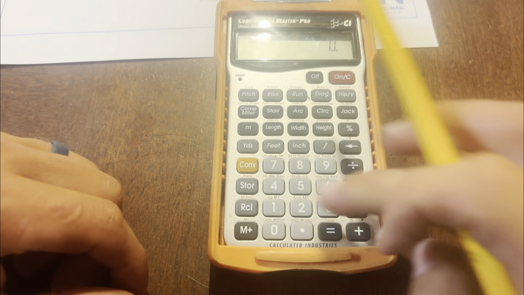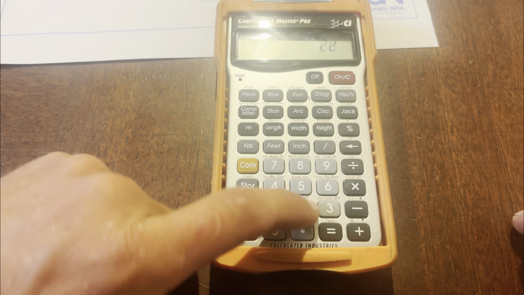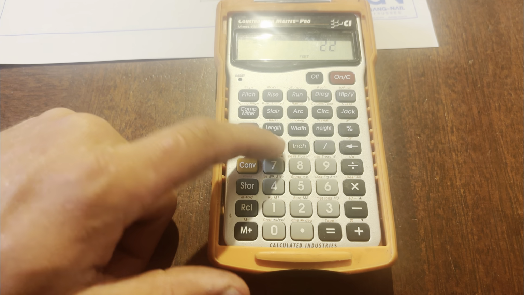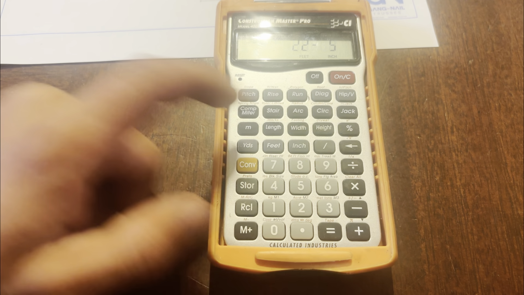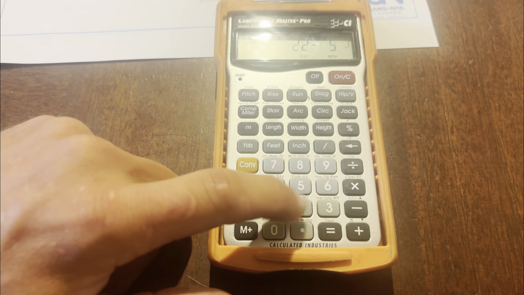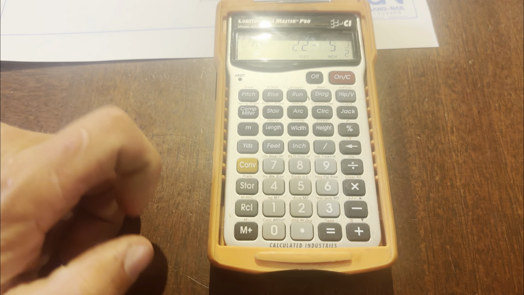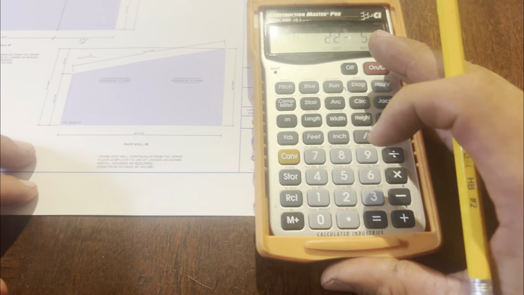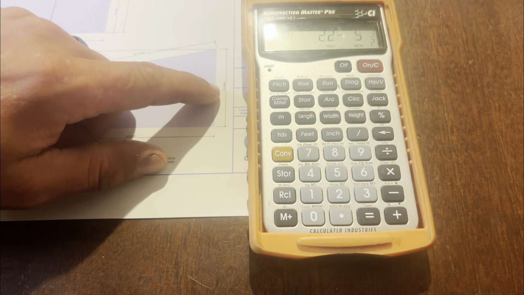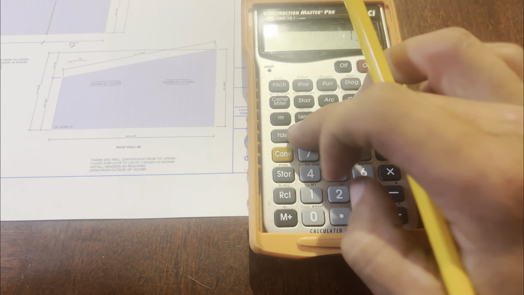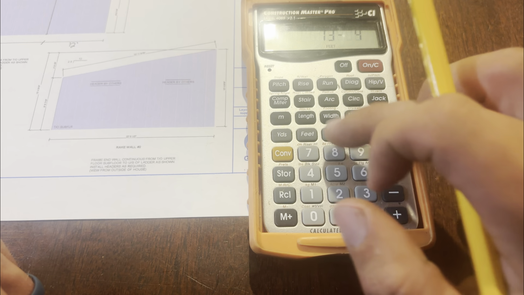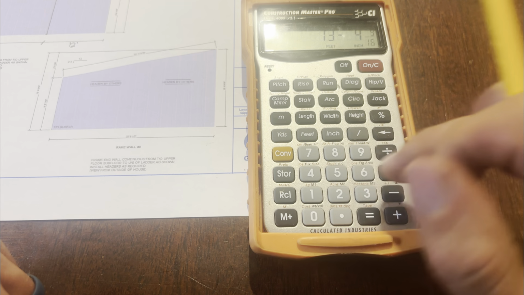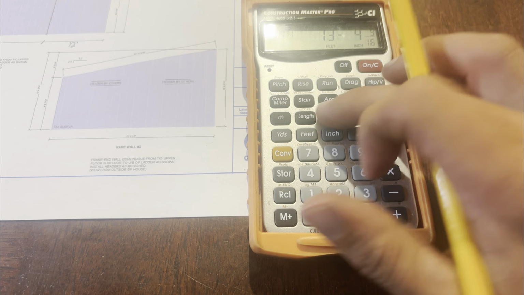Okay, so 22 foot 5 inch 1/2. We'll call it our length. 13 foot 4 inch 9/16. We'll call it our width. Hit the width button again.